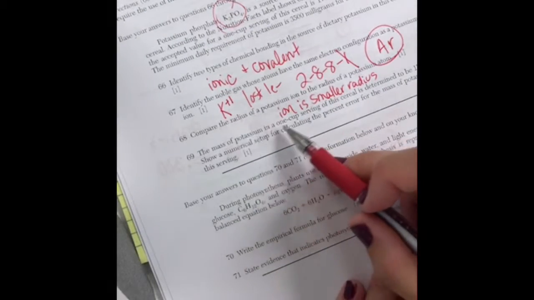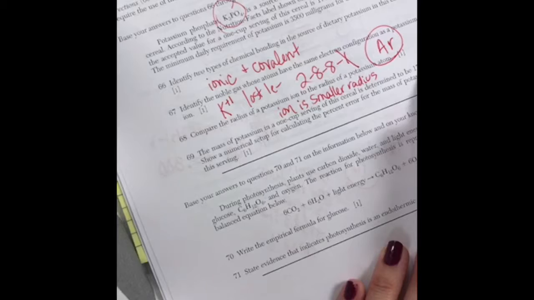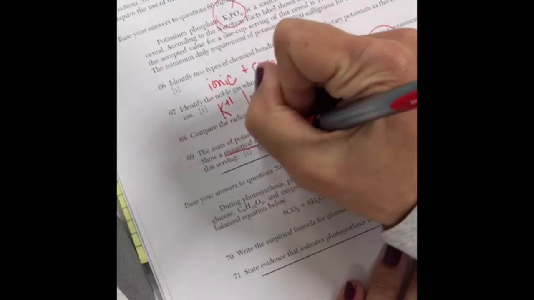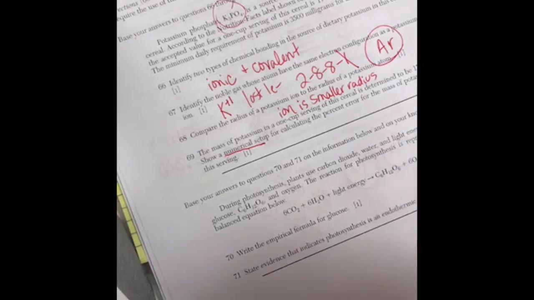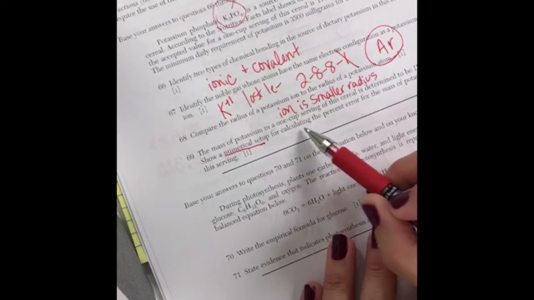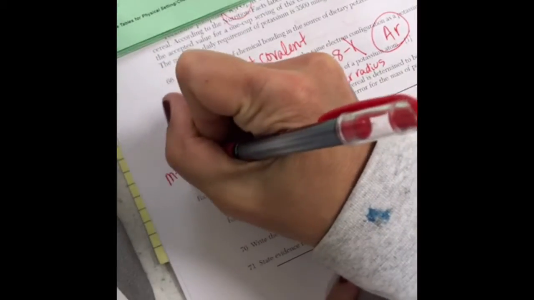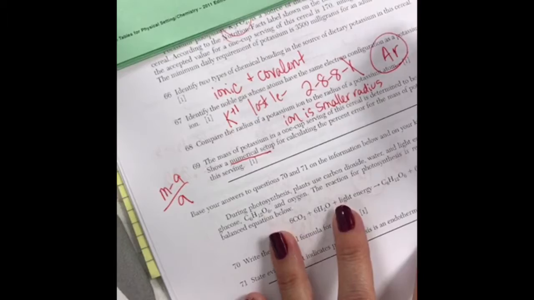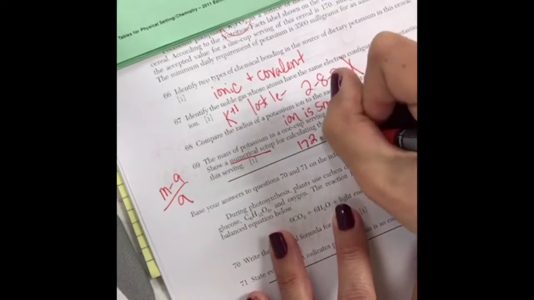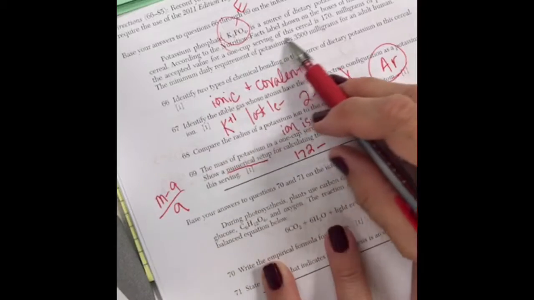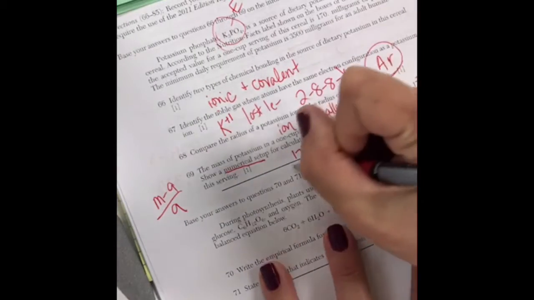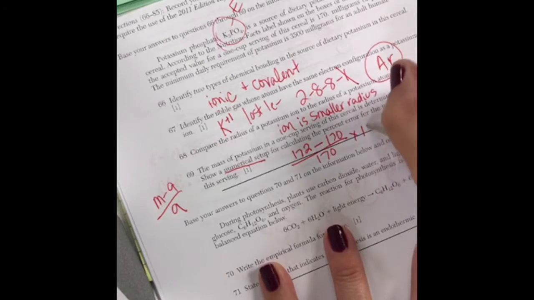All right, the mass of potassium in 1 cup is determined to be 172. Show a numerical setup to calculate the percent error. So again, that means I've got to show all my setup, but I don't have to solve. So percent error, look it up just to make sure that you're putting the things in the right places. So percent error is measured minus accepted over accepted. So M minus A over A. So I measured it to be 172 minus the accepted value is 170. And I put that over 170 and then times 100.